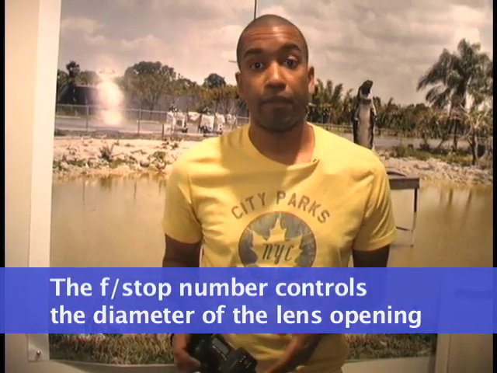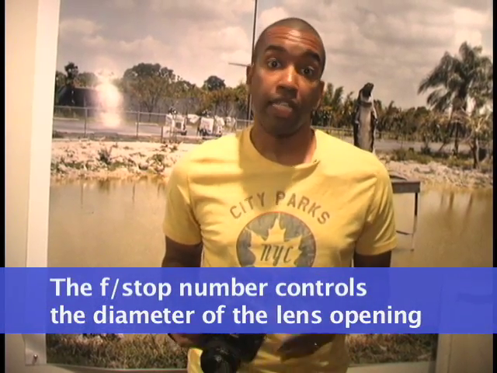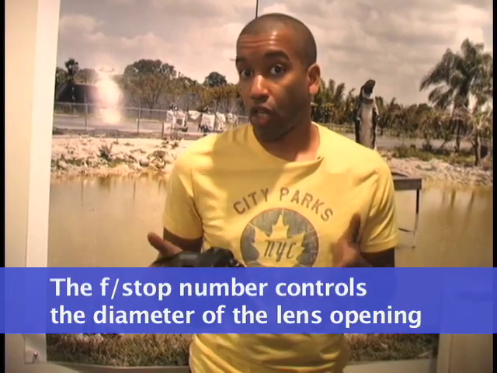Aperture is measured in f-stop numbers, and here's the trick. A small f-stop number gives you a small area of focus. A large f-stop number gives you a much wider area of focus. And the range of f-stops is dependent on the lens that you're using.